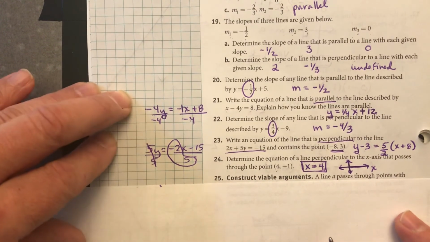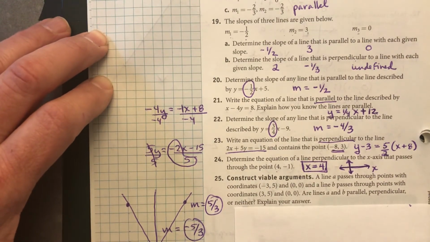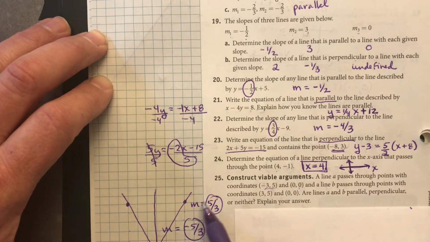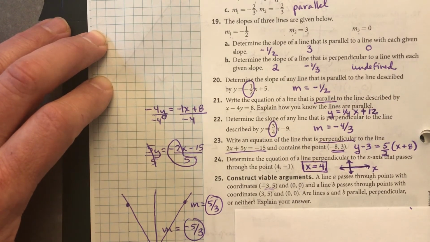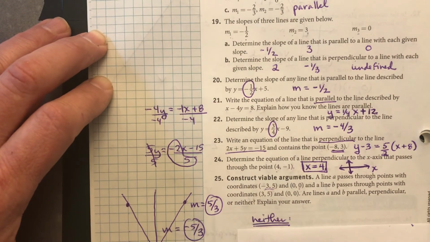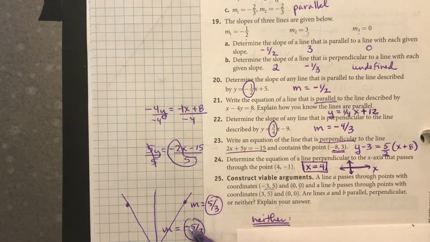Now for number 25, I did two things. I graphed lines that went through (negative 3, 5) and (0, 0), and then (3, 5) and (0, 0). And if you notice, this has a slope of negative 5/3, and this has a slope of 5/3. Now, these lines are neither parallel nor perpendicular because even though they are opposites, they are not opposite reciprocals. And they are also not the same. If they were both 5/3, then they would be parallel. So in this case, they are neither.